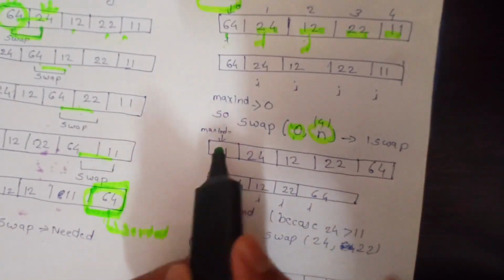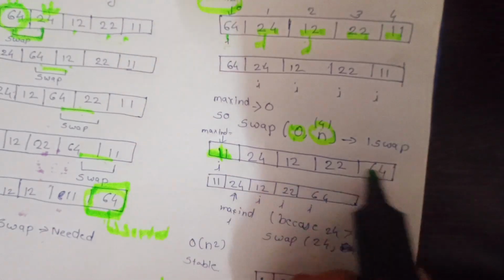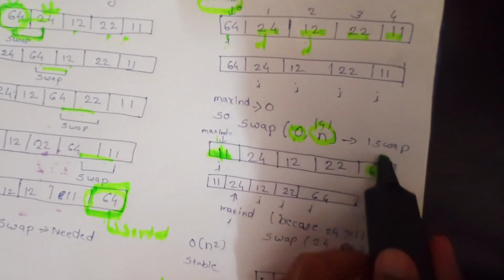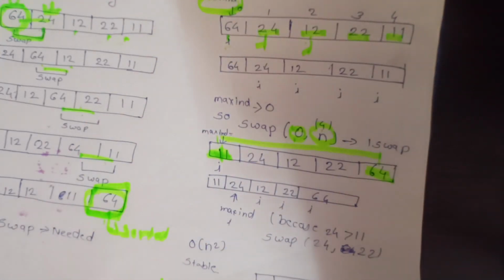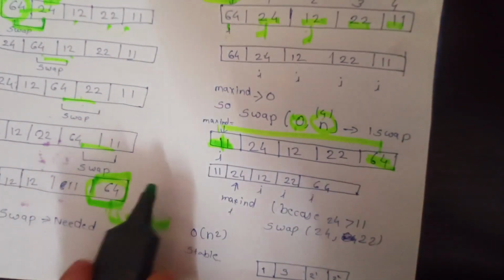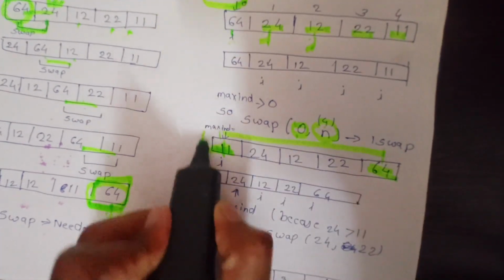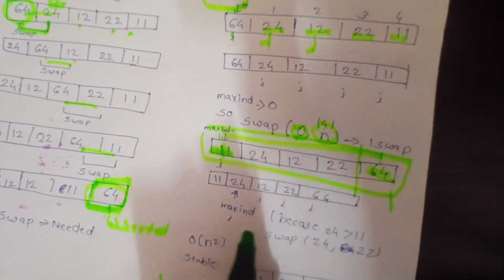After that, we can see over here that we have swapped 11 and 64. Only one swap is needed. Again, we will see one more example. Let's check. Now our array is like this. 64 is at the right position now, and this part is our sorted array.